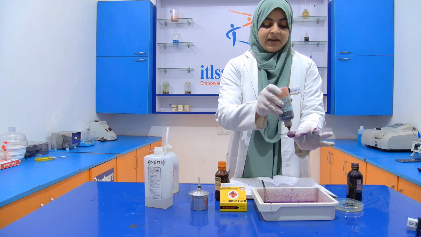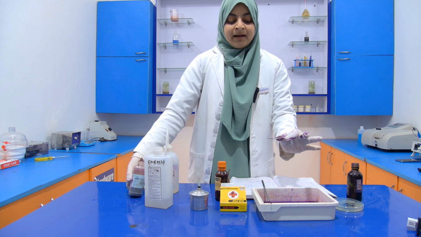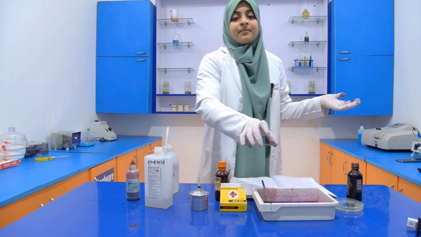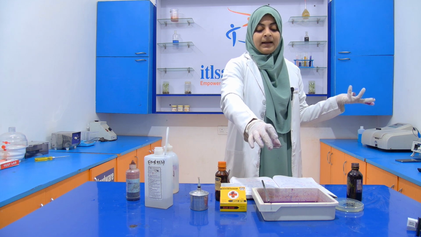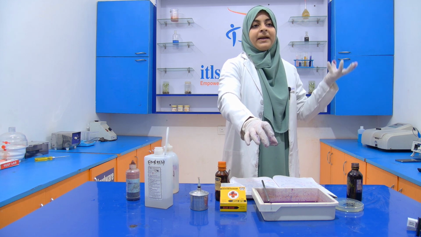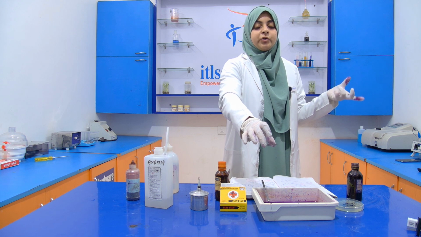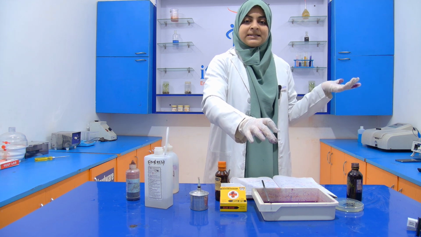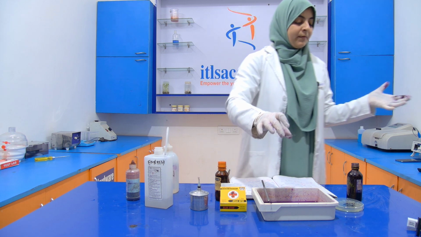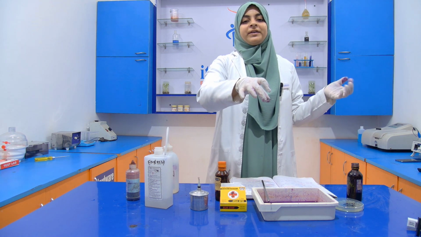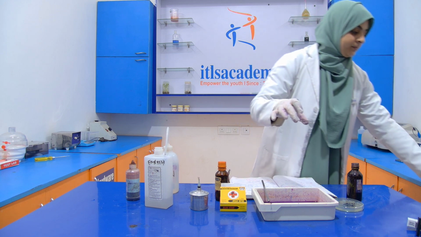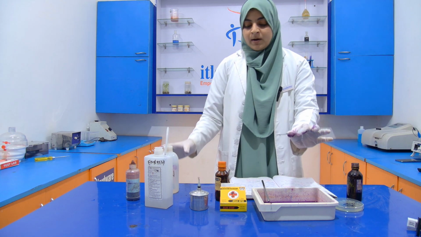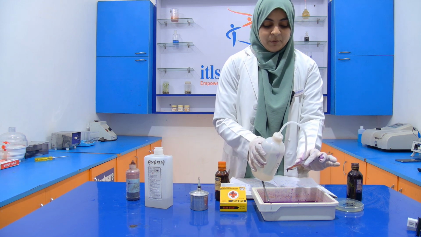So if gram negative bacteria are present, then we all know that they have a thin peptidoglycan layer, and it will not retain the crystal violet due to their thin peptidoglycan layer. So they will take up this safranin. Now after 1 minute, we will wash it with the help of distilled water. Now 1 minute is over. I am going to wash it with the help of distilled water.